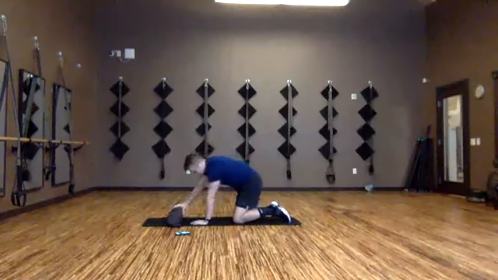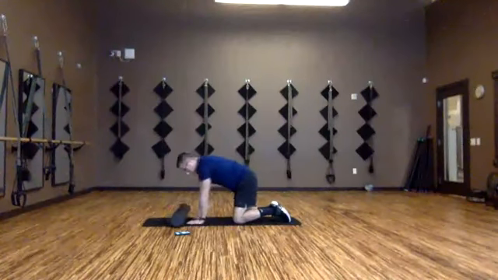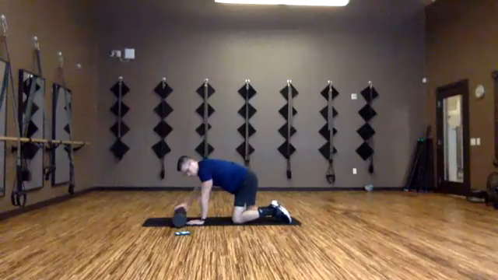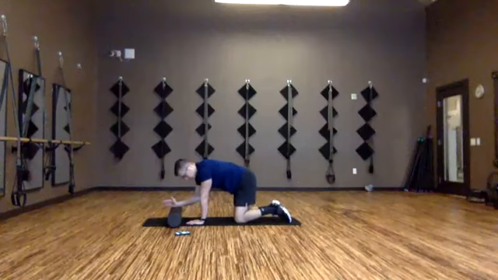Next one I'm going to show you is kind of a more active way. So you can use a foam roller if you have it. If not, it's no big deal. Okay, this is just going to help us move. All right. What you can do is you can just use your hand on the floor if you don't have the foam roller. Okay, what you're going to do is you're going to start with your thumb up.